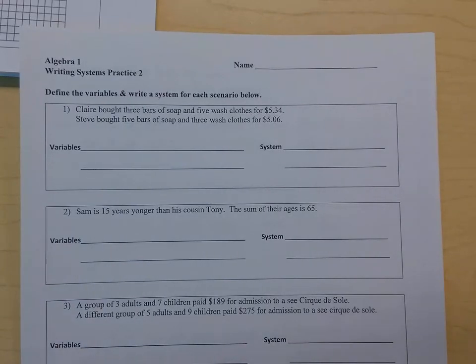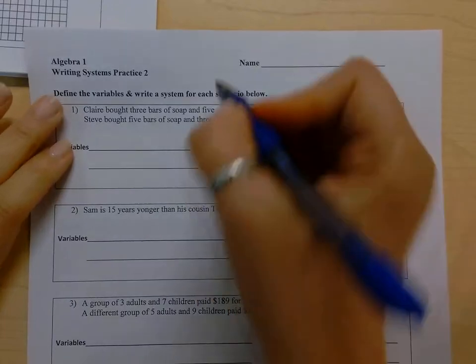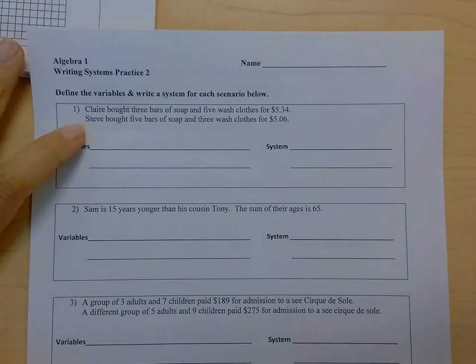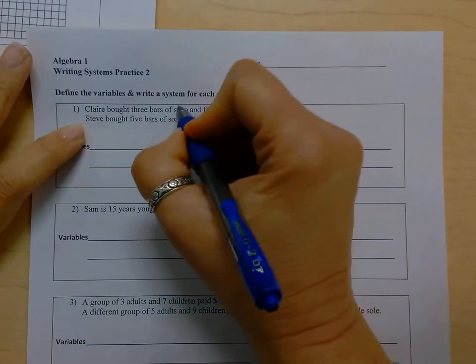So, turn to page 9 in your chapter 6 notes. And this is just practicing writing systems of equations. So we're going to look and notice it says Claire bought 3 bars of soap and 5 washcloths for $5.34. And Steve bought 5 bars of soap and 3 washcloths for $5.06.